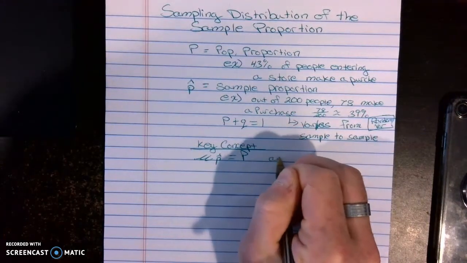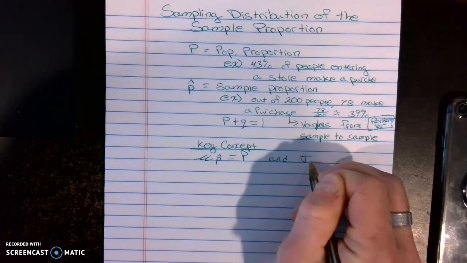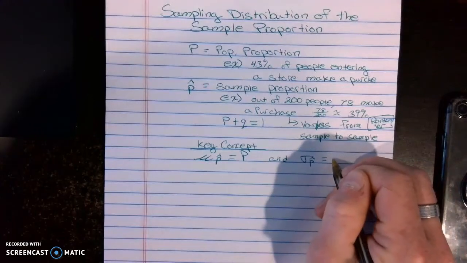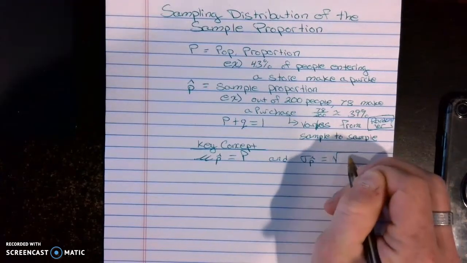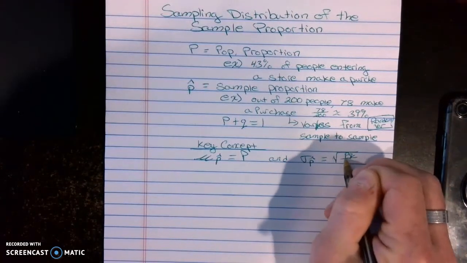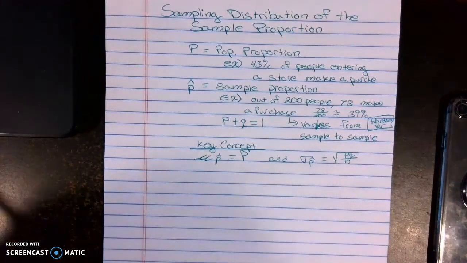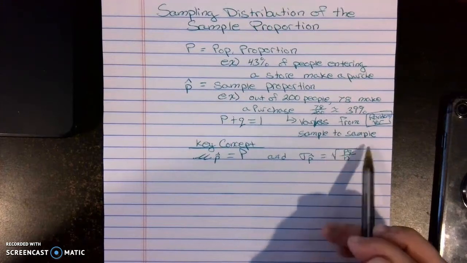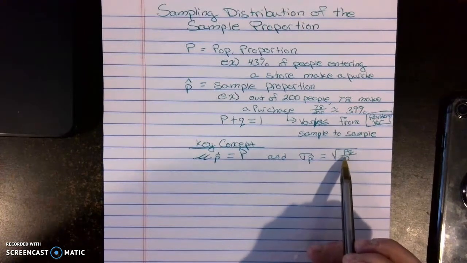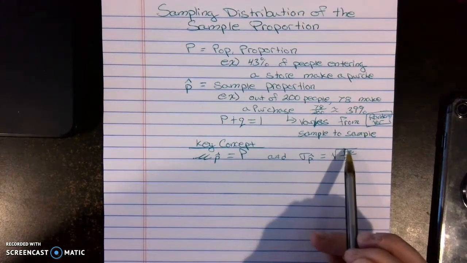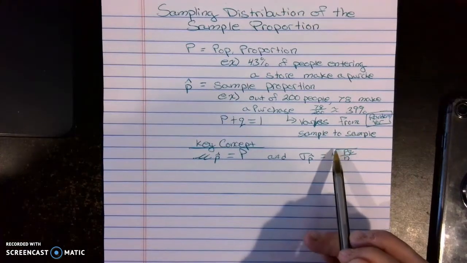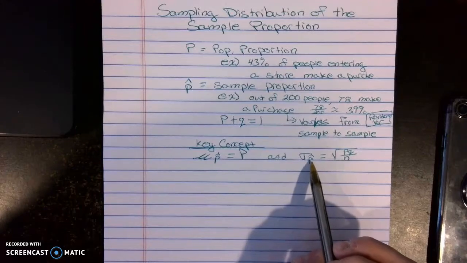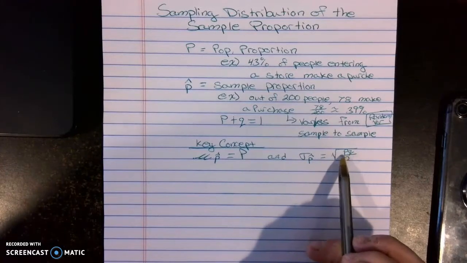And we can also say that the standard deviation of the sample proportion is going to equal the square root of P times Q divided by N. This is similar to the previous formula that we worked off of, but a little bit different, and it's the entire square root of this particular thing rather than just the denominator. So the standard deviation of the sample proportion is the square root of P times Q divided by N.